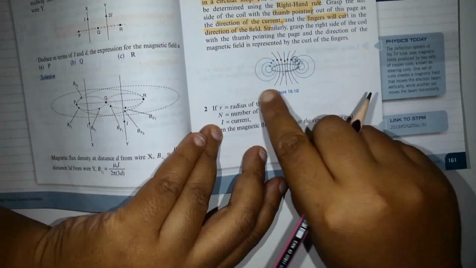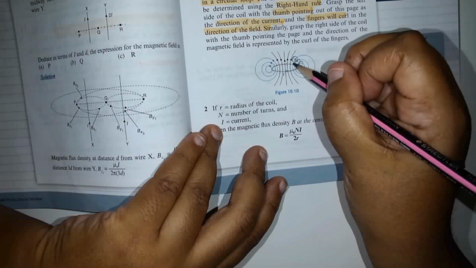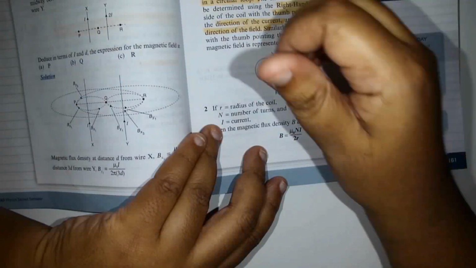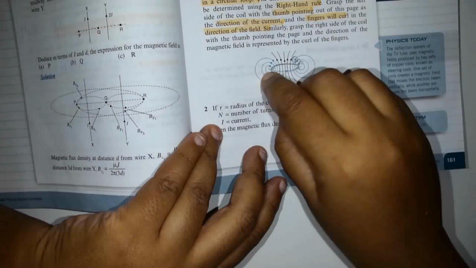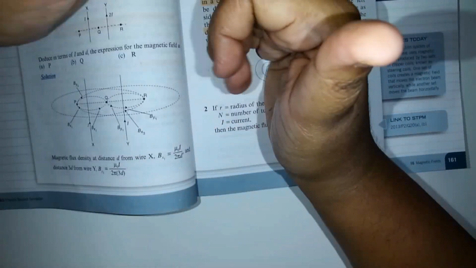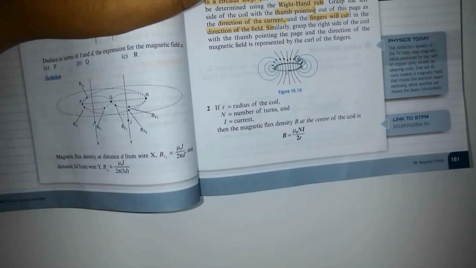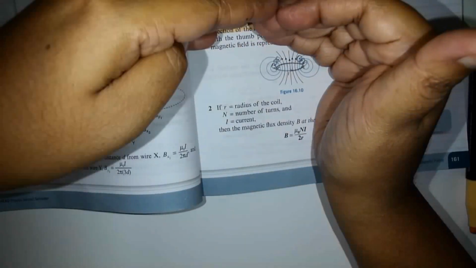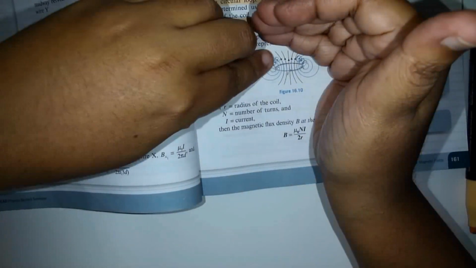Then if you see here, the current is flowing in and then flowing out of the page. So when it's flowing out of the page, at that particular point, this is the direction of the current, this is the direction of the magnetic field. So I get it like this. Can you see that? Look at the direction of my fingers and the direction of the line.